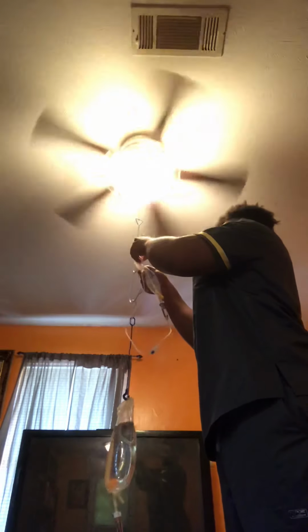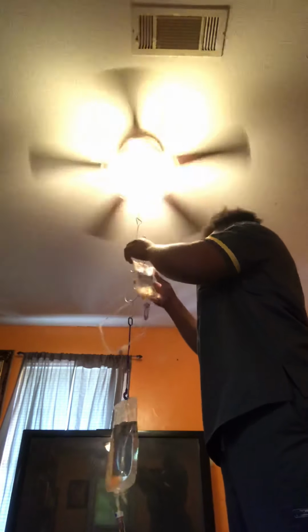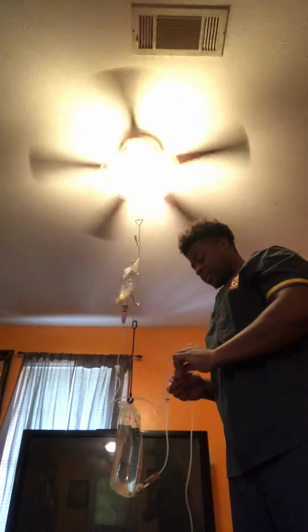So let's go ahead and hang this. And then you would clean this for 30 seconds while keeping sterility. And then you would unattach that cap, dispose of this, and connect these together. And then adjust this to drop at 21 drops per minute. And then that's it.